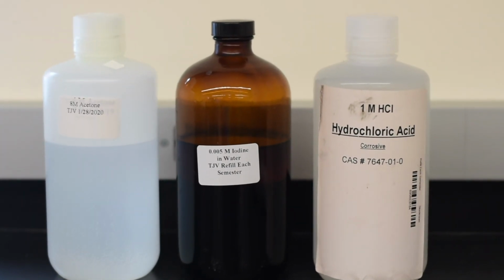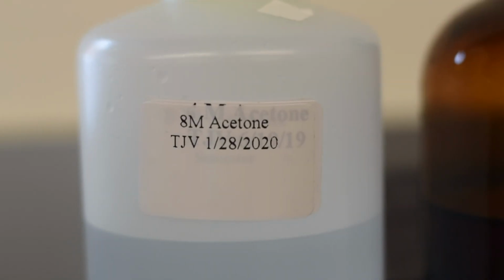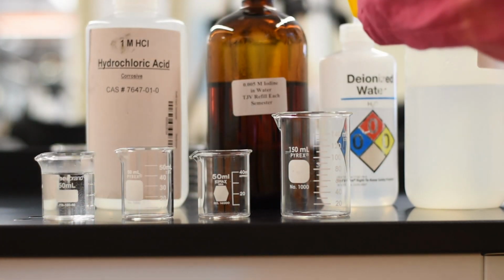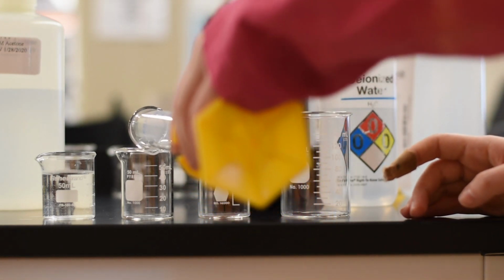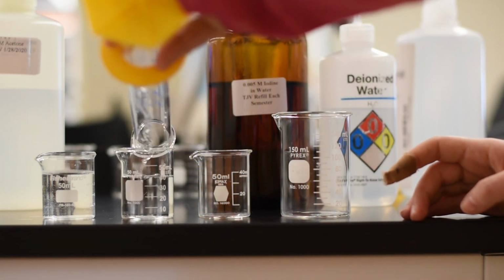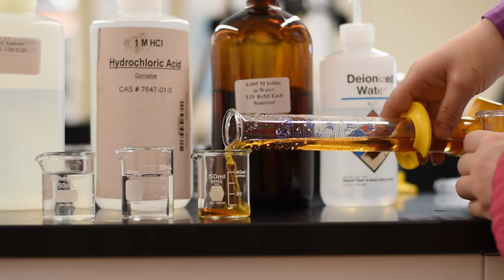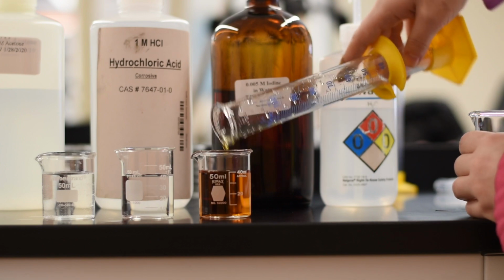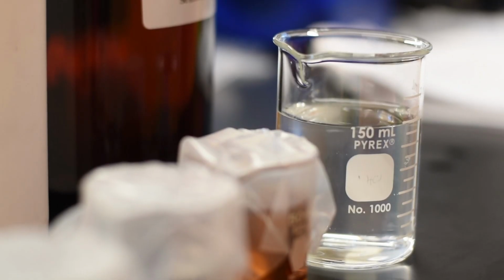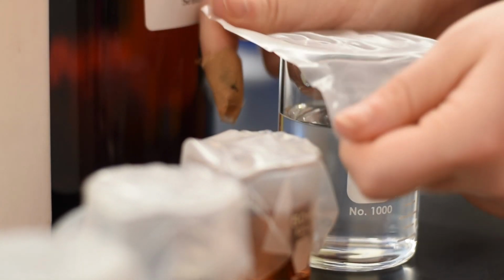You're then going to want to grab about 40 milliliters of your acetone mixture, your hydrochloric acid, and your iodine. Now, the acetone mixture may vary depending on the year. I do change it depending on the strength of the other solutions. So it may be 8 molar or 4 molar or whatever. You're going to put them in a beaker and bring those back to your desk. Cover them in parafilm, keep everything separate.